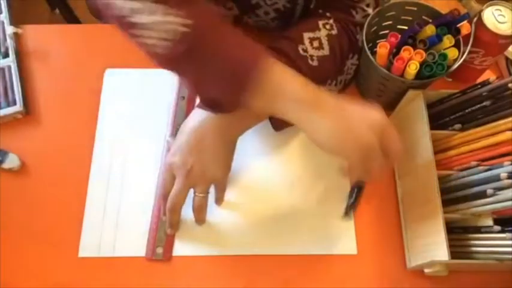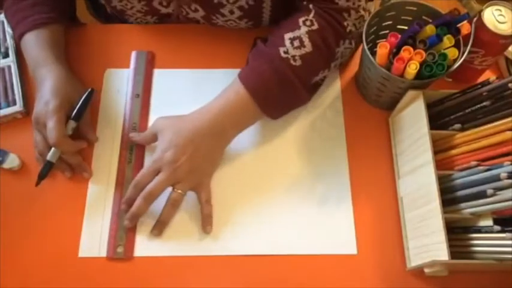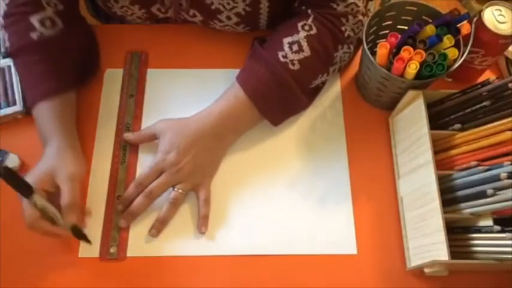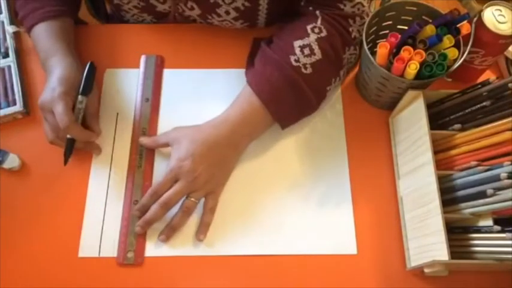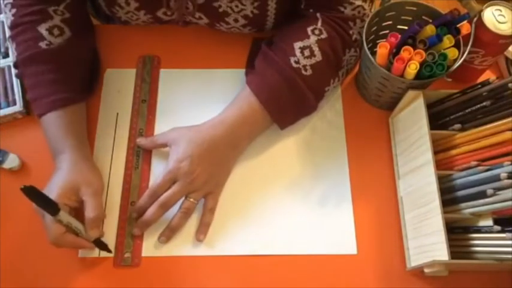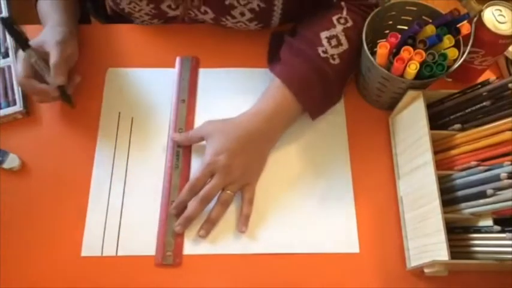So I'm going to go ahead and start using my Sharpie marker so that you can see what I'm doing, but you should be using pencil, okay? You should be using pencil. So I'm just going to go over my lines that I just did. You can go over yours at the very end after you've adjusted and corrected as necessary.